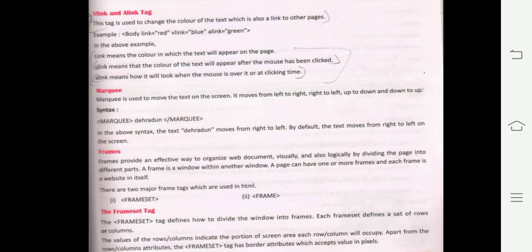Then there are different types of links. Students, you have ever seen when you are opening a website and then you click some text. When you click on it, the further information opens. These are known as links and they are of different types.